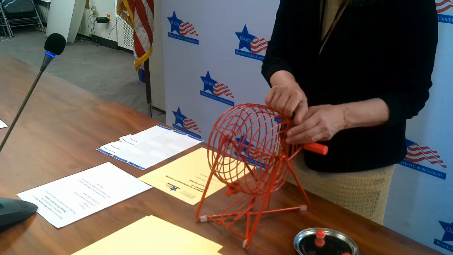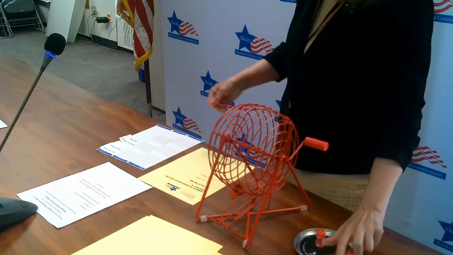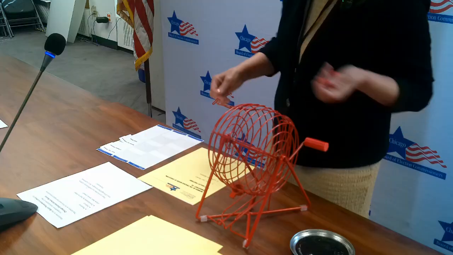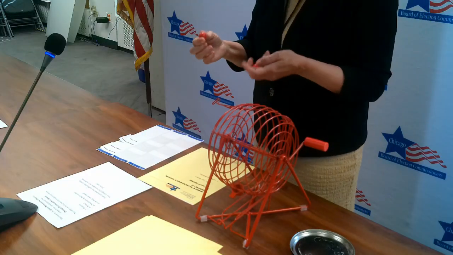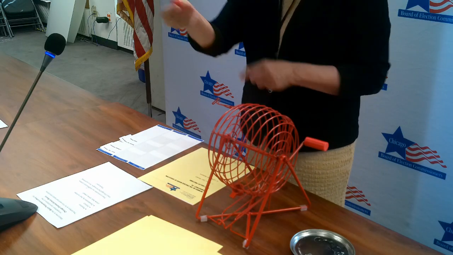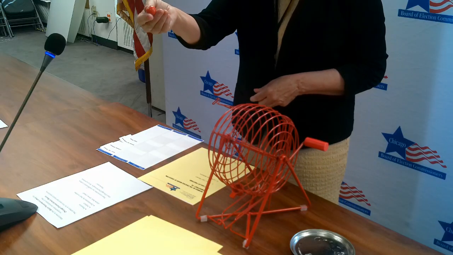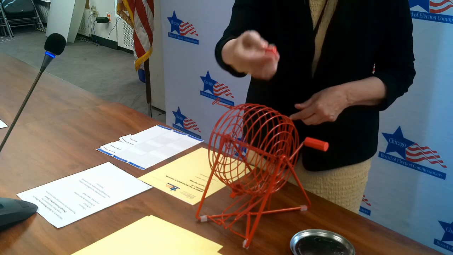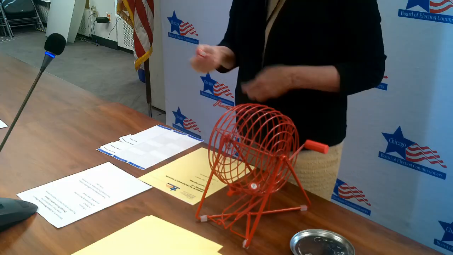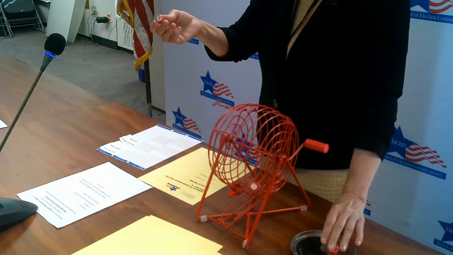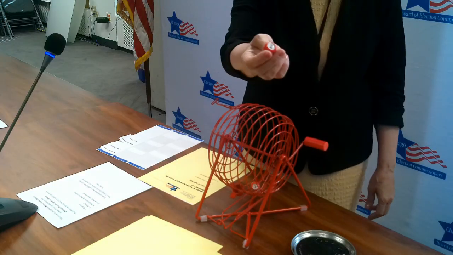Next, we will be drawing for the member of the Chicago Board of Education, Subdistrict 5A first ballot position. Ball number 1 represents Aaron G2 Brown. And ball number 2 represents LaPamela Williams.